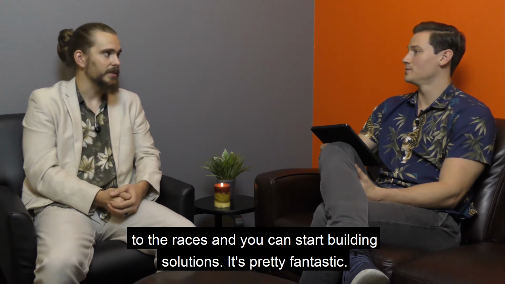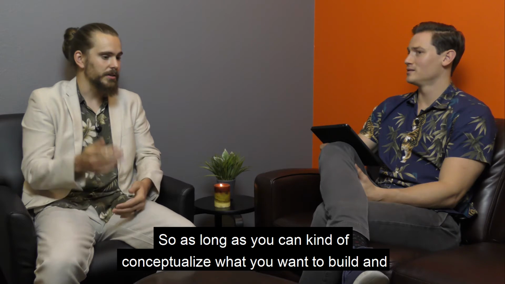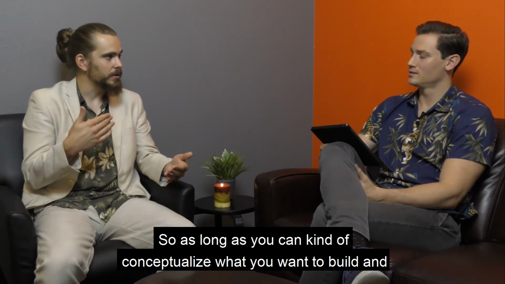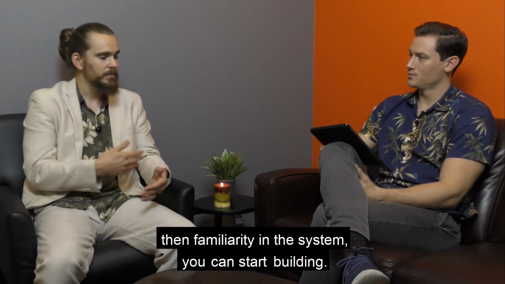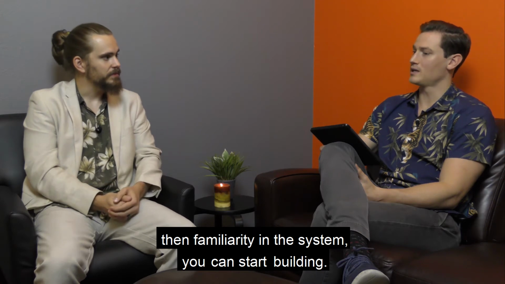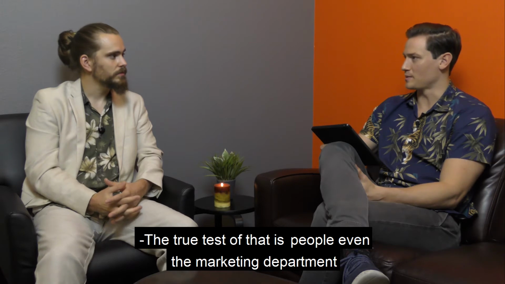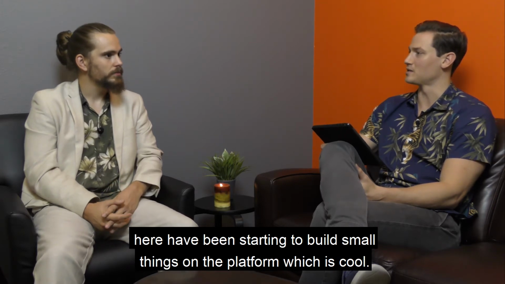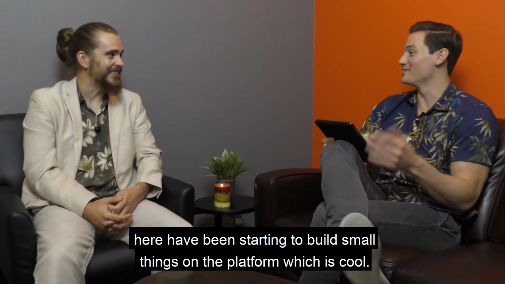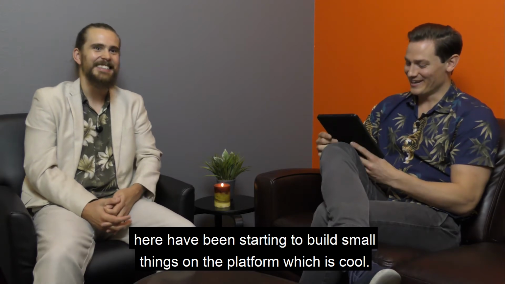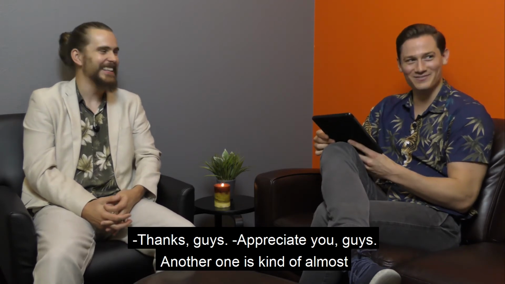It's pretty fantastic. As long as you can conceptualize what you want to build, and then have familiarity in the system, you can start building. I guess the true test of that is that even people in the marketing department here have started to build small things on the platform, which is kind of cool.